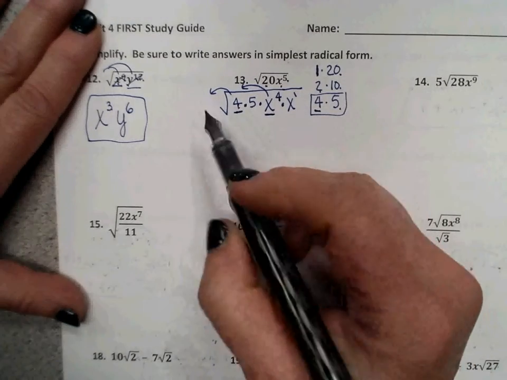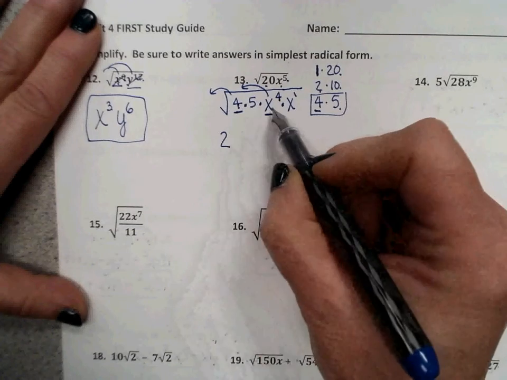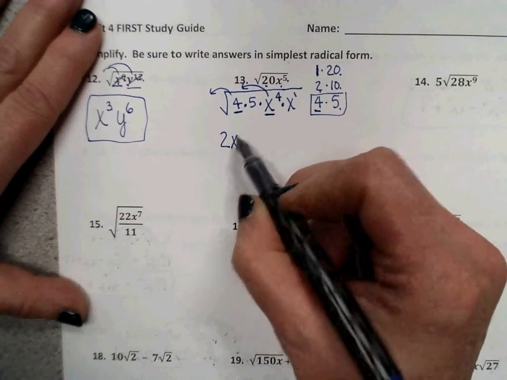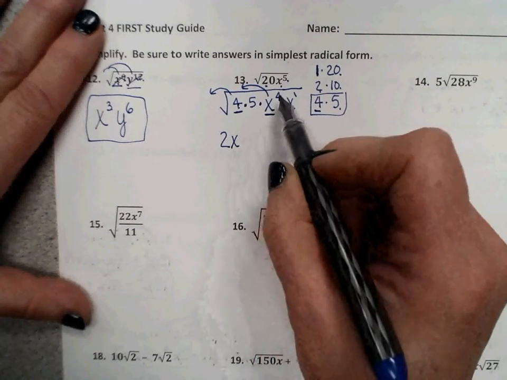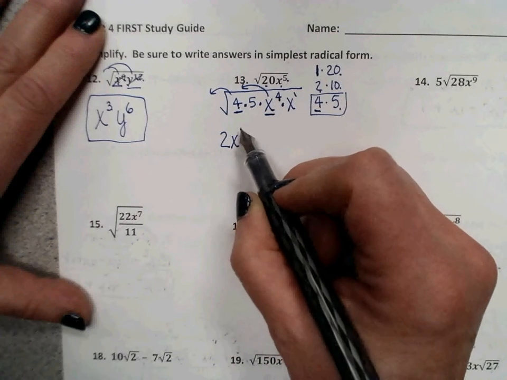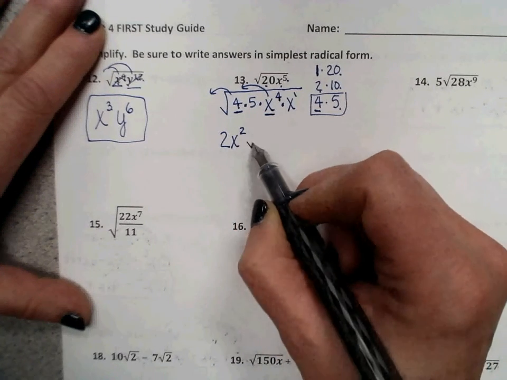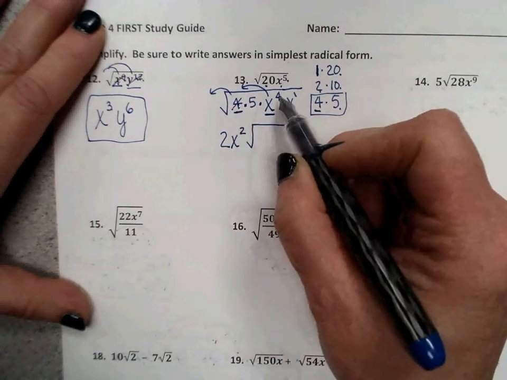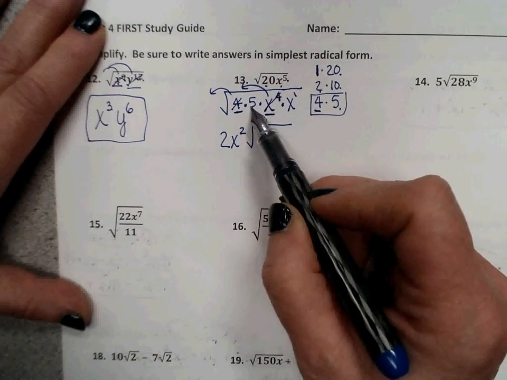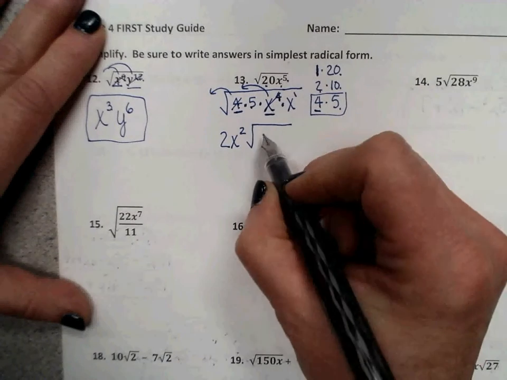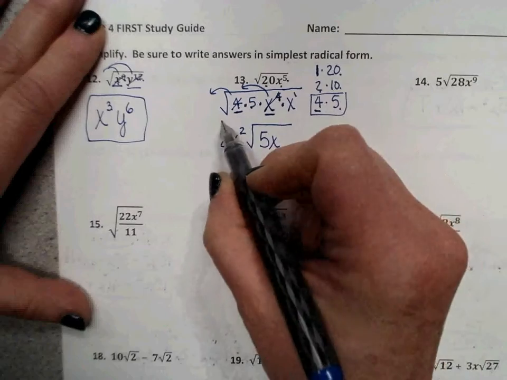So take the square root of 4, it's 2. The square root of x to the 4th, remember all you do is divide this number, the exponent, in half. So it's a 2. That's what happened when these moved out. What's left on the inside? 5 and x. And this is my answer.